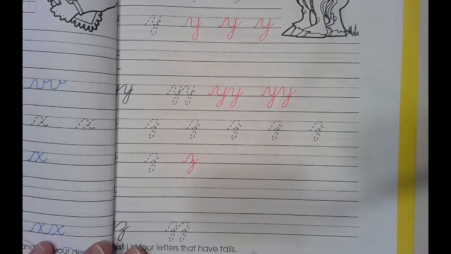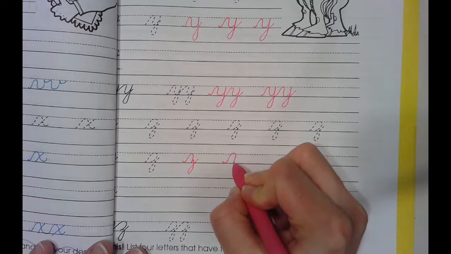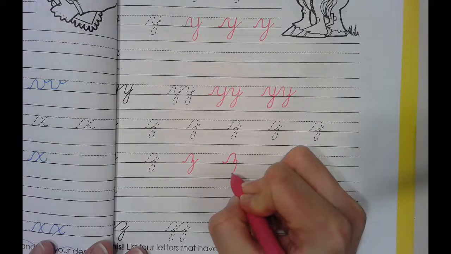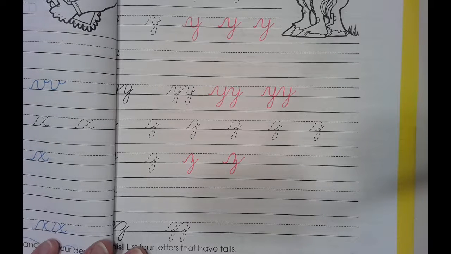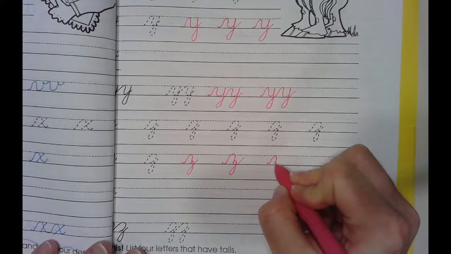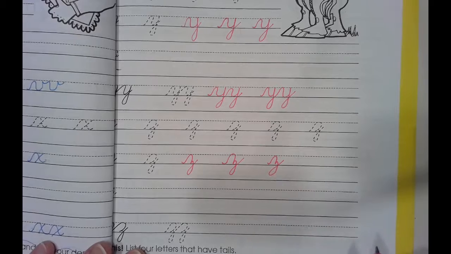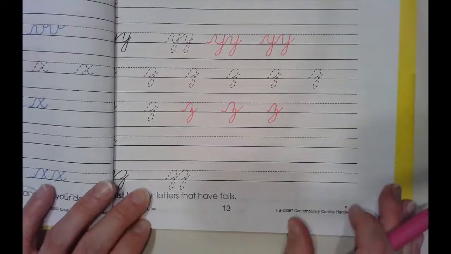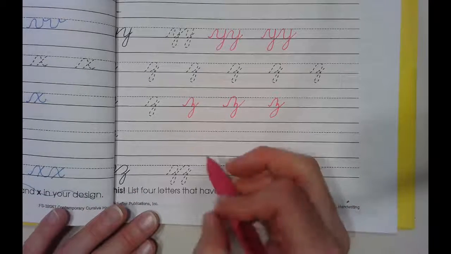Okay, let's do another one. Starting at the bottom, up to the dotted line and back down. Make a hump. Come down to make a loop. Just like that. Alright, let's do one more. Now, I'm going to show you how to connect two z's together, lowercase z's. Don't forget to do these z's as well.